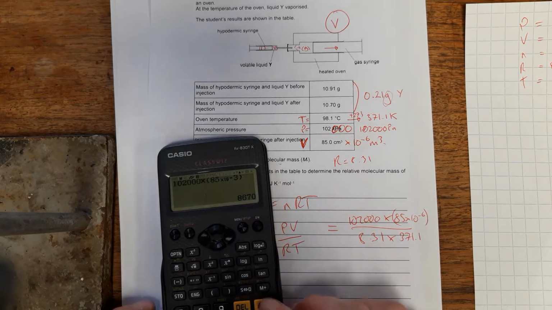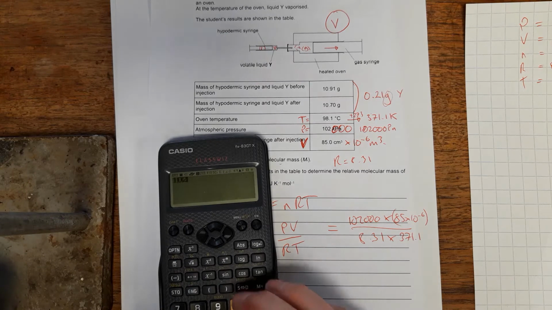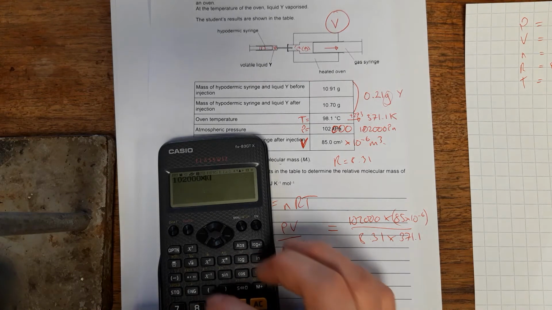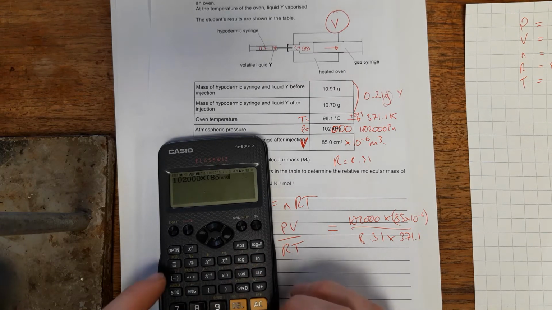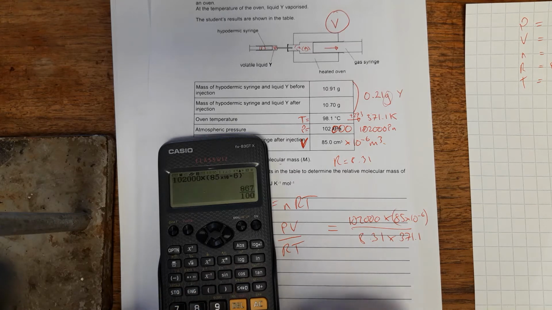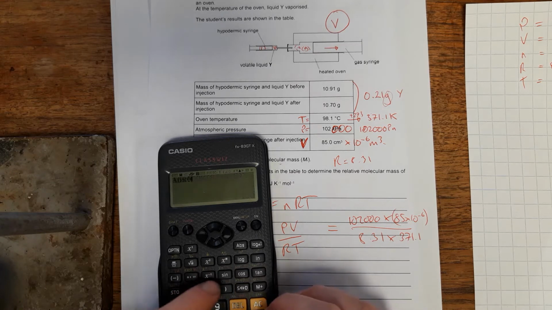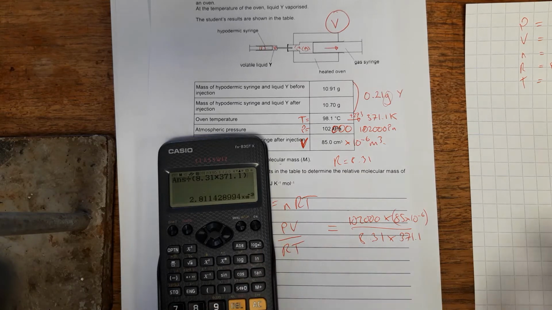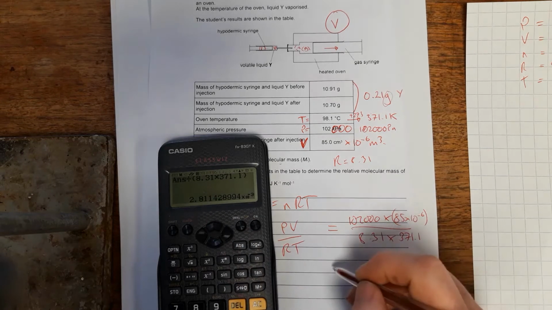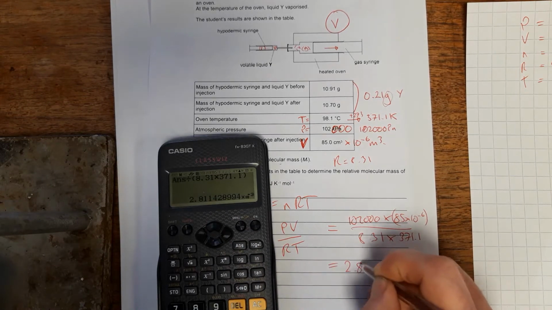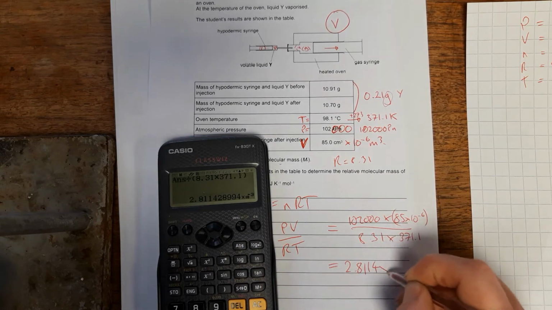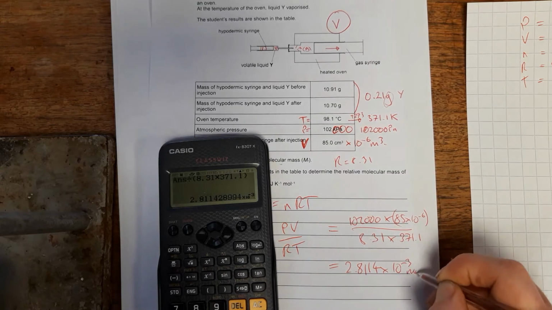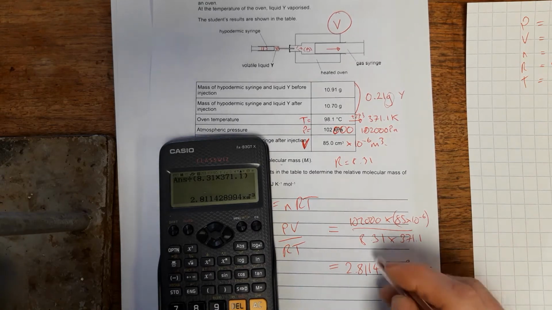No, 10 to the minus 6, mistake. 102,000 times 85 times 10 to the minus 6. Then I'm going to divide that by 8.31 times 371.1. That gives 2.8114 times 10 to the minus 3 moles of this gas Y.